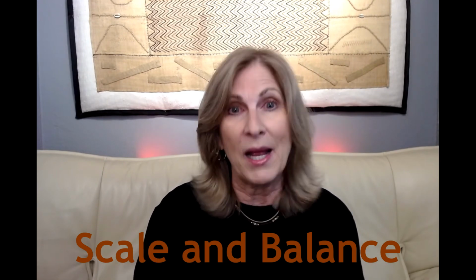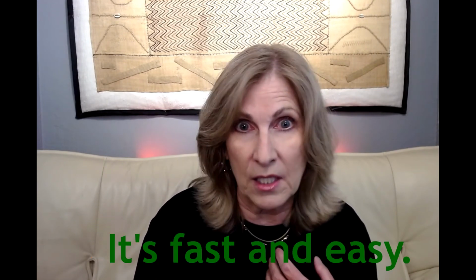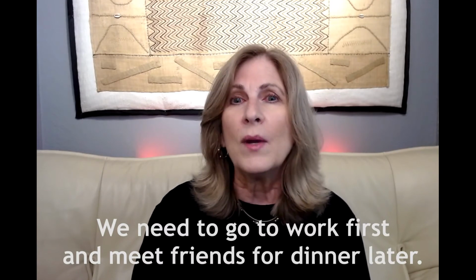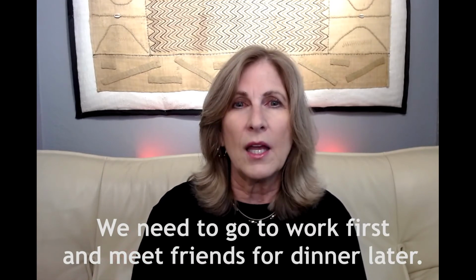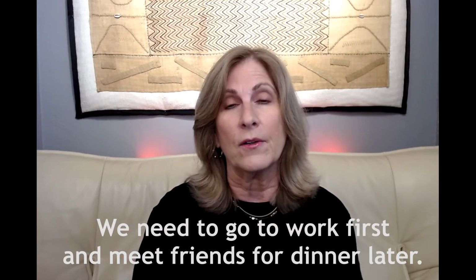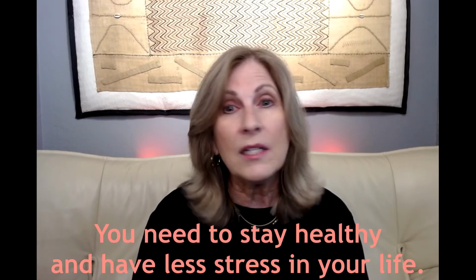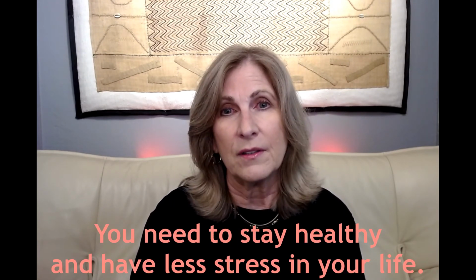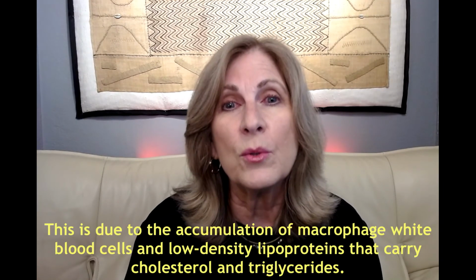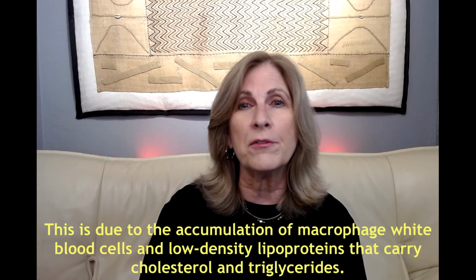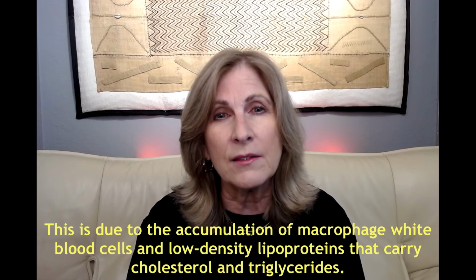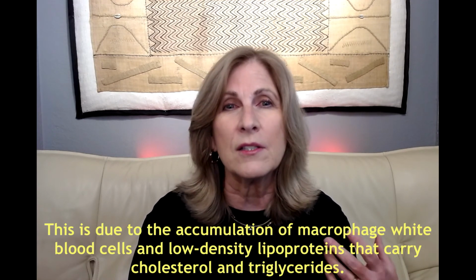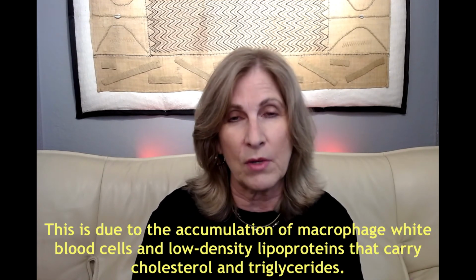Here we go. Scale and balance. It's fast and easy. We need to go to work first and meet friends for dinner later. You need to stay healthy and have less stress in your life. This is due to the accumulation of macrophage white blood cells and low-density lipoproteins that carry cholesterol and triglycerides.